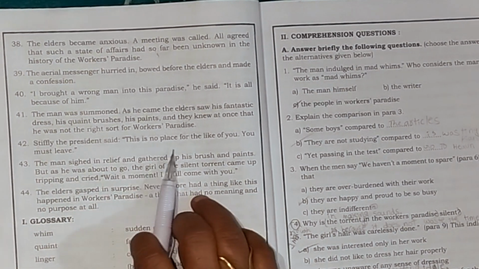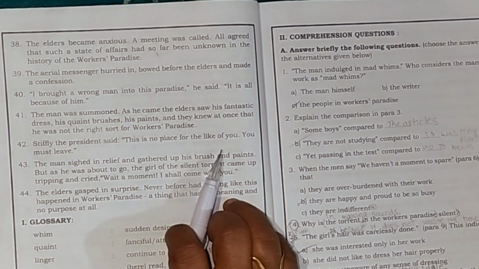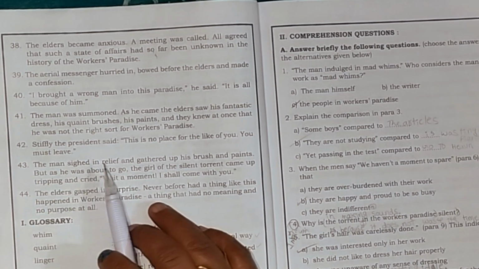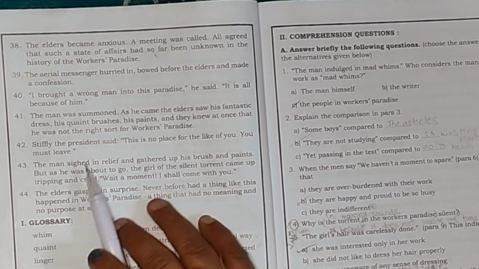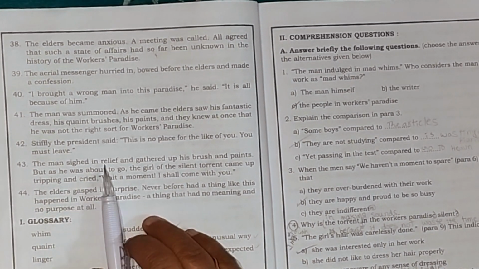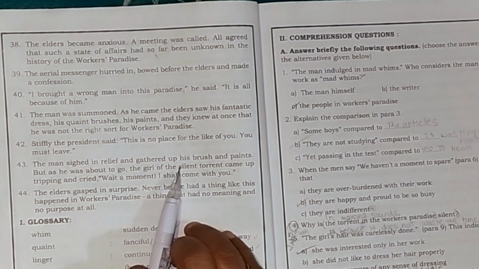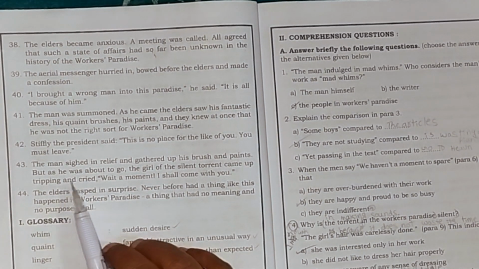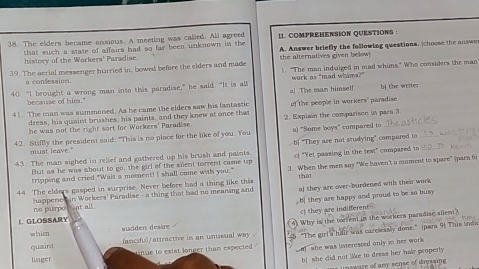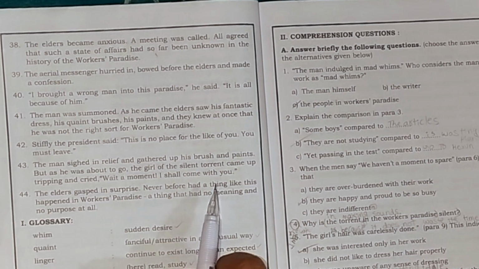Now stiffly the president says, this is no place for the like of you. You must leave. The elder person, who is the president, is telling, you please leave from here. You are not the proper person in the heaven. The man sighed in relief and gathered up his brush and paints. But as he was about to go, the girl of the silent torrent came up tripping and cried, wait a moment, I shall come with you.